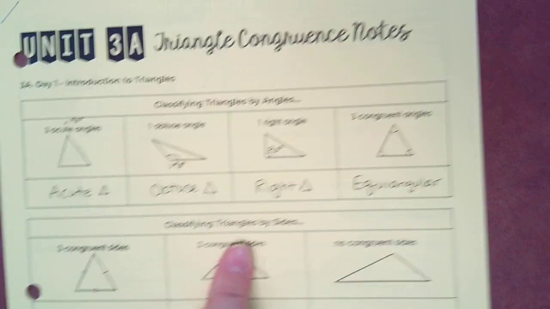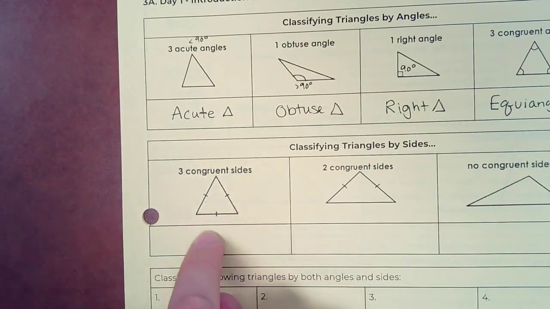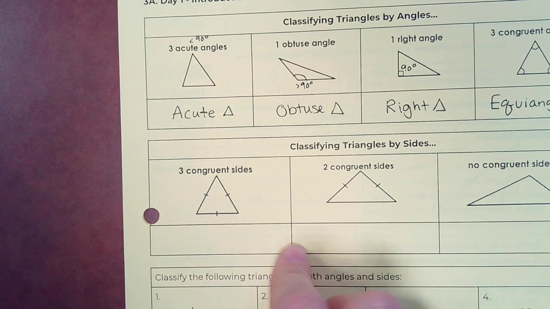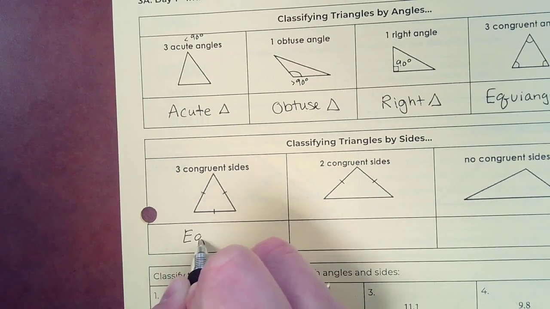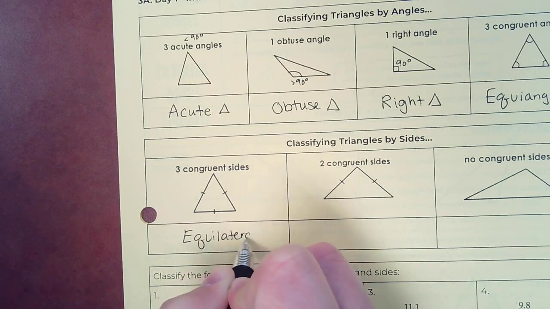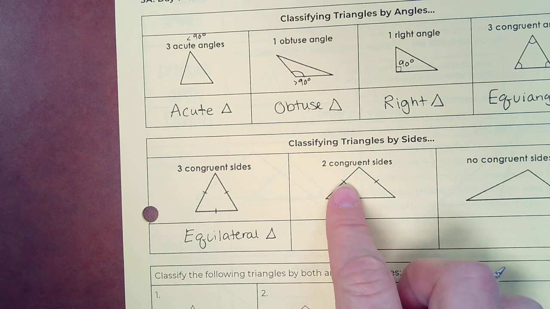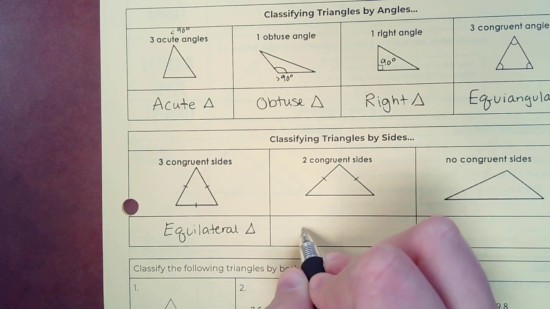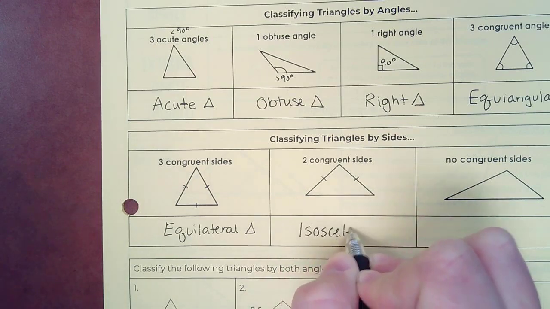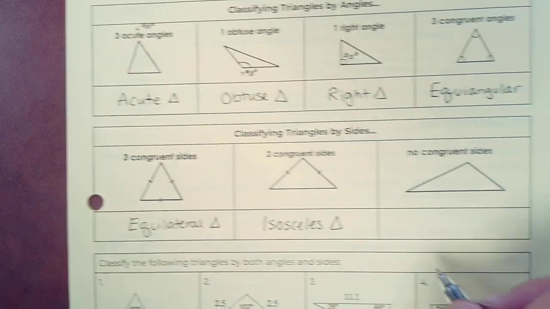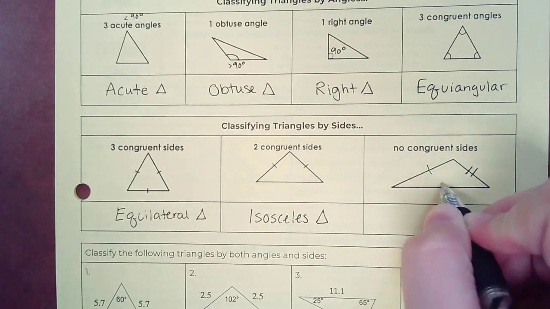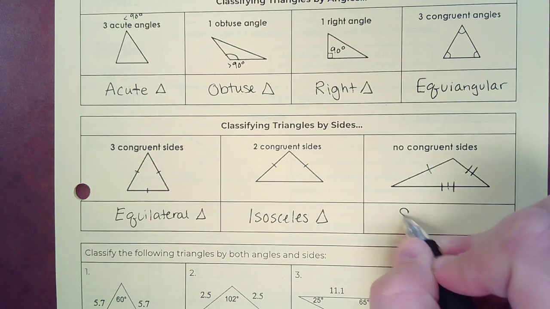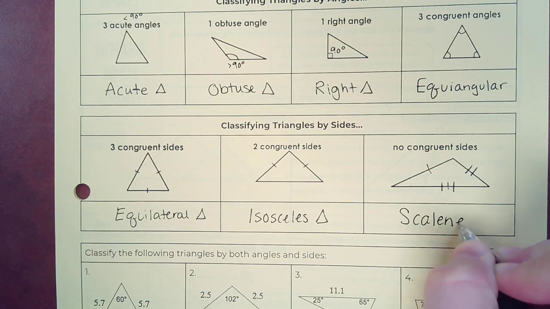Now let's classify them by their sides. If we have 3 congruent sides, we know they're congruent because of these markings here. Then this is called an equilateral triangle. If we have a triangle that has 2 of the sides congruent, we call this an isosceles triangle. If we have a triangle that no sides are congruent, none of these sides are the same length, we call this scalene triangle.